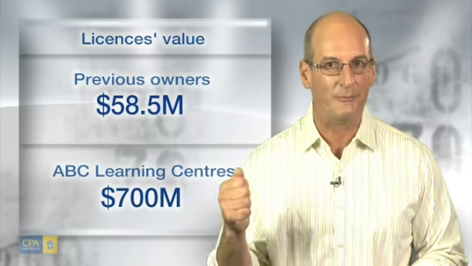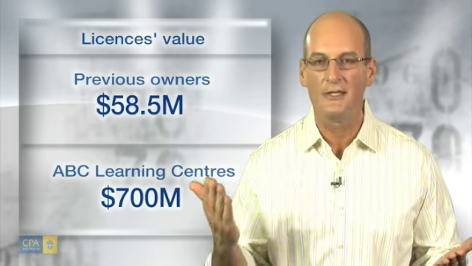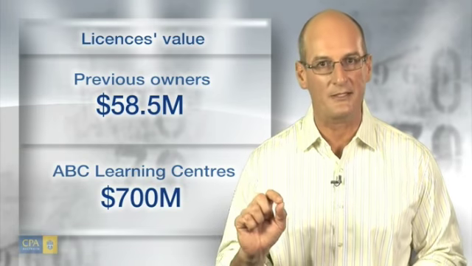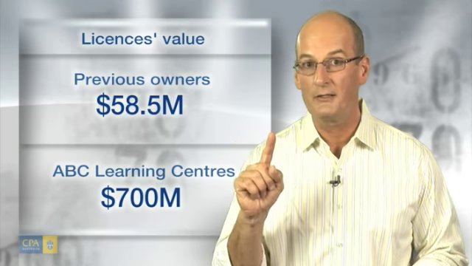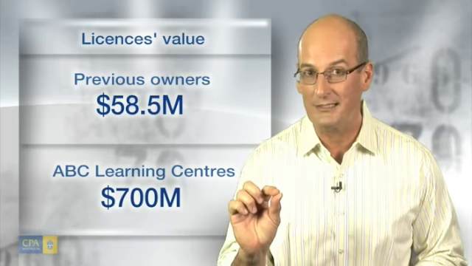But when they were bought, the balance sheets of these childcare centres only valued the licences at $58.5 million. ABC Learning used fair value to arrive at the $700 million it paid for the licences, believing it could generate cash flows of $700 million from these assets, which, remember, were originally valued at just $58.5 million.